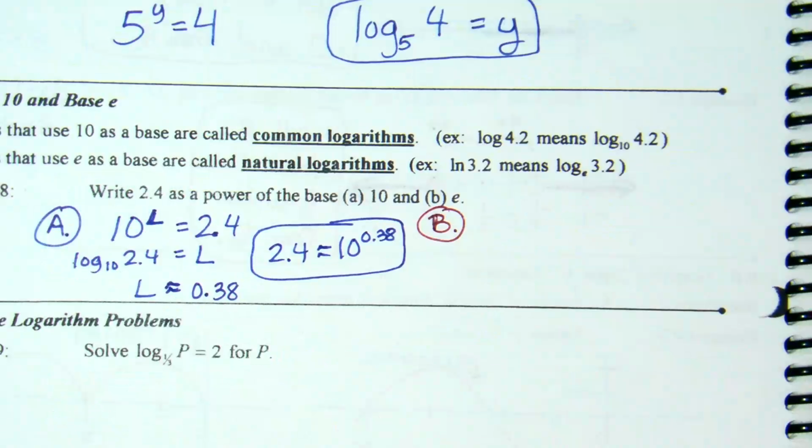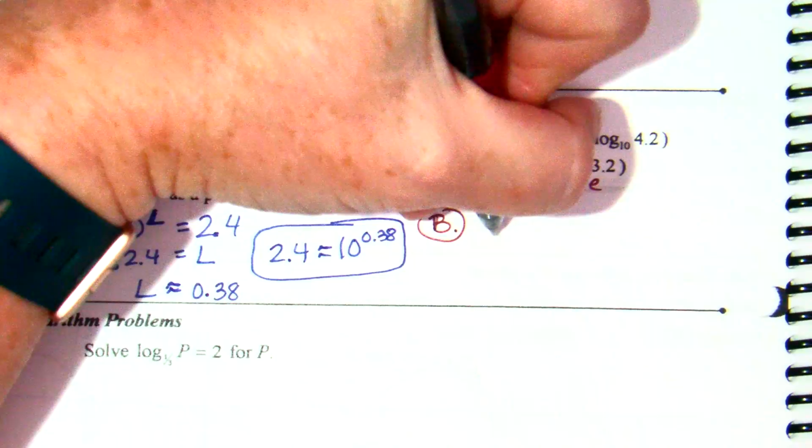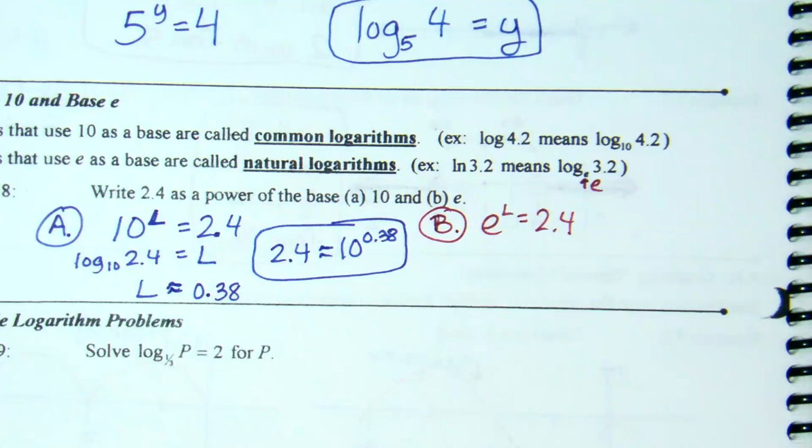We do the same thing for part B, except instead of using 10, we're going to use E. So if we want 2.4 as a power of base E, that means E to some power L has to equal 2.4.